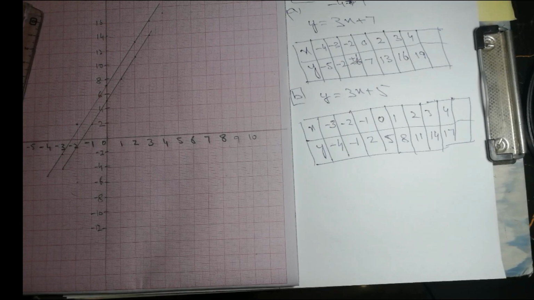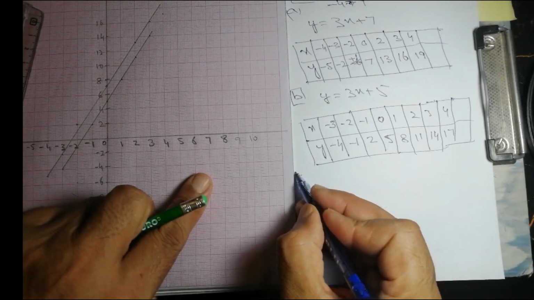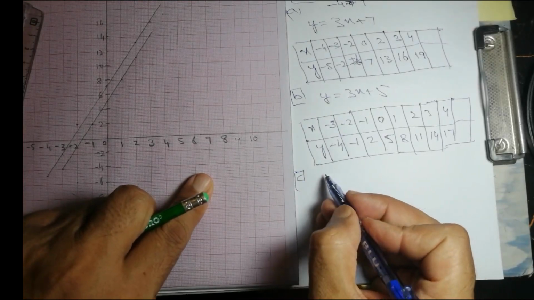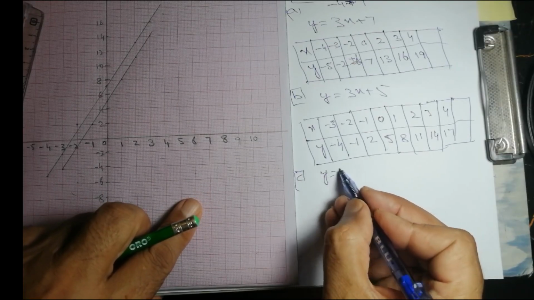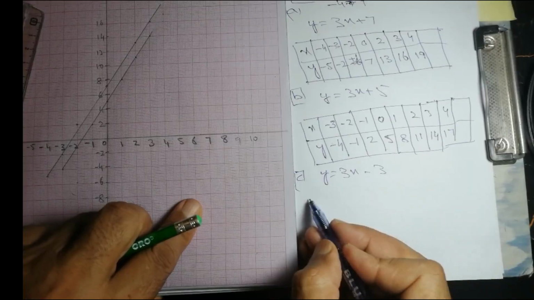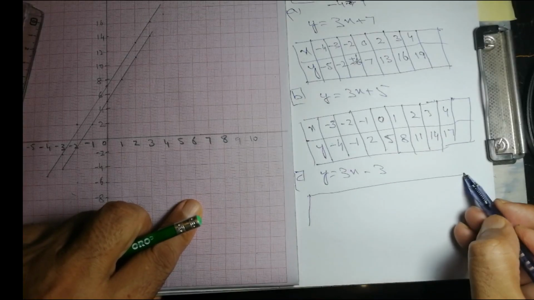Similarly, for part C, y equal to 3x minus 3. So draw the table for values.